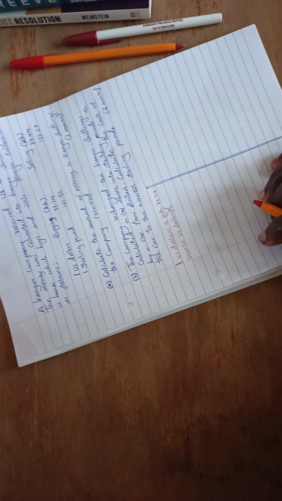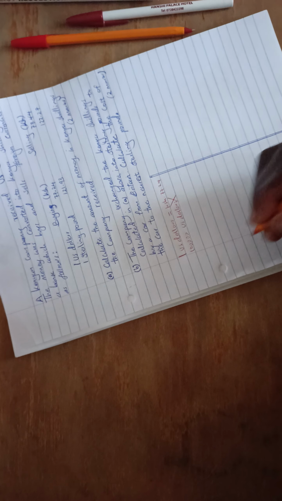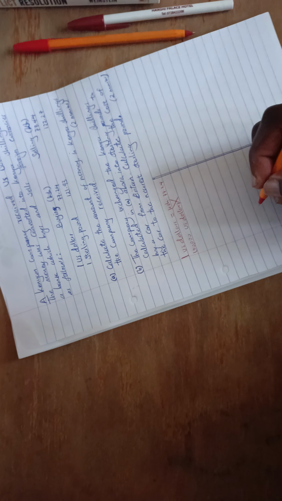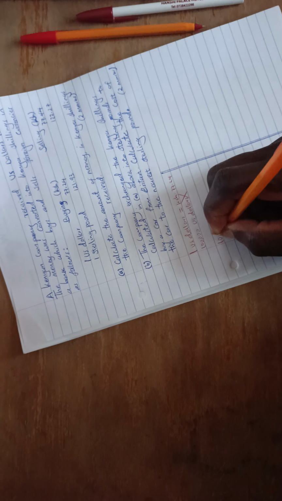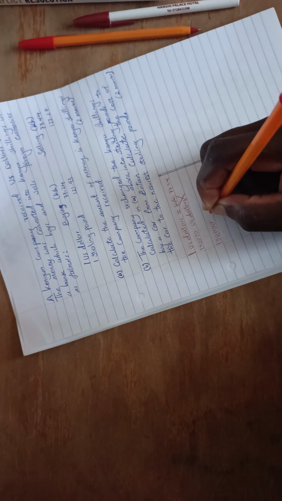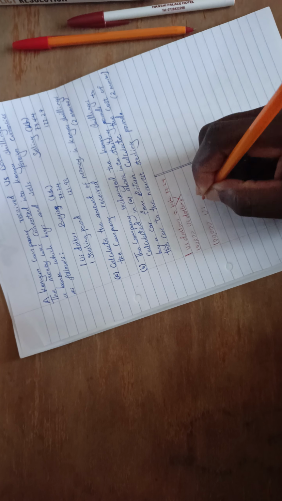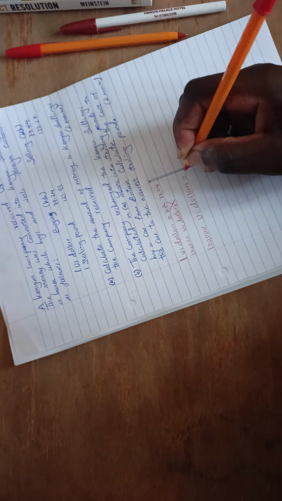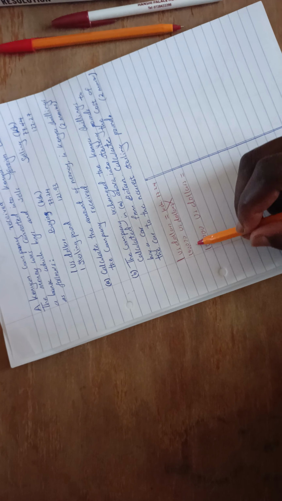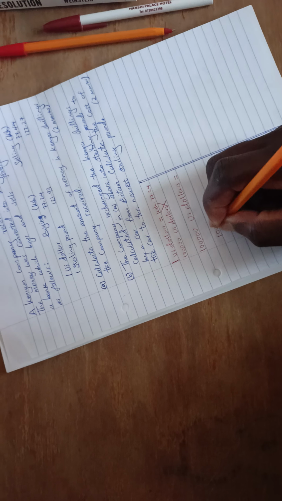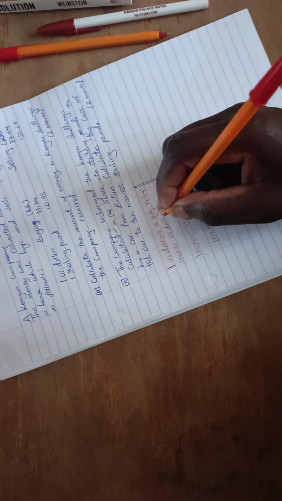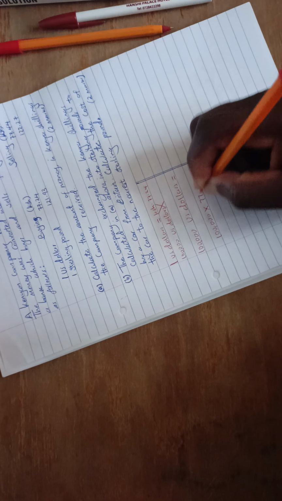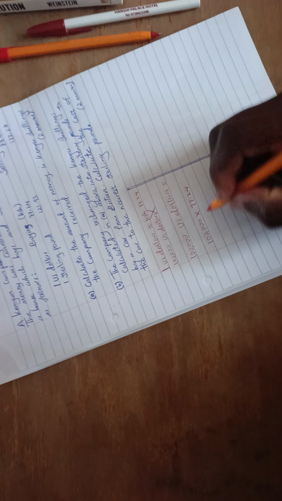So 100,000 US dollars is equal to, when we cross multiply, 100,000 US dollars multiplied by 77.24, then divided by 1.